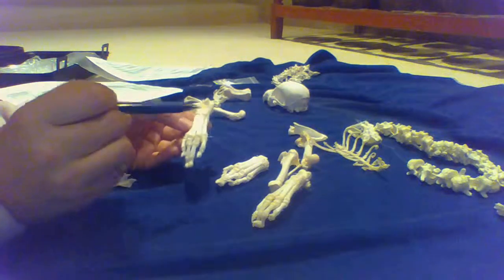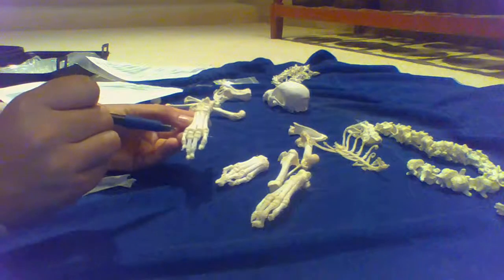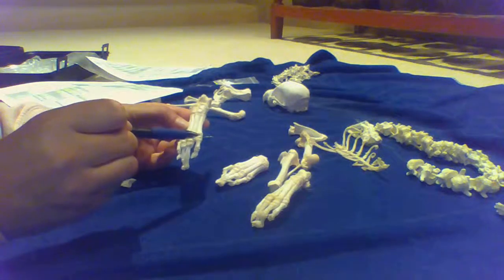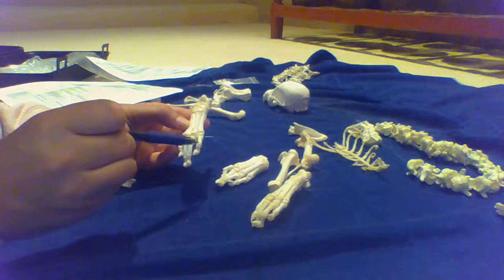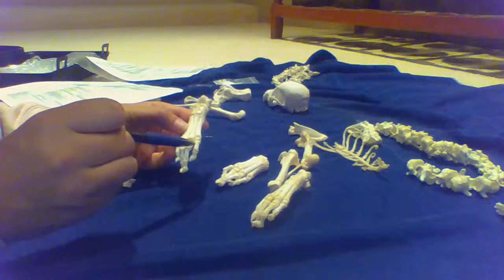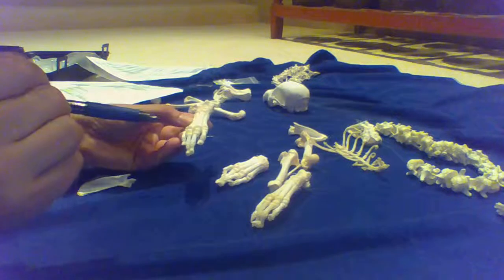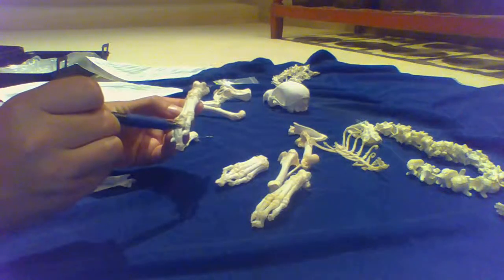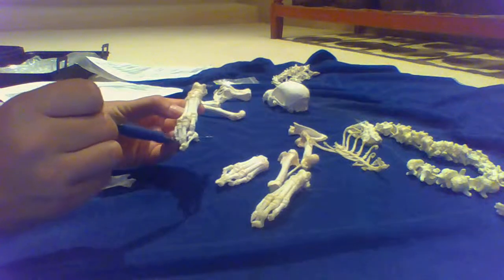Then we have the proximal phalanges, 2, 3, 4, and 5, and then the middle phalanges, 2, 3, 4, and 5. And then we would have the distal phalanges, 2, 3, 4, and 5, and then of course the digits.